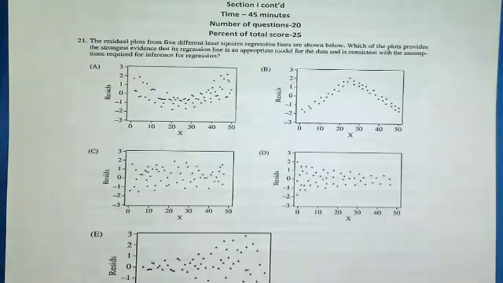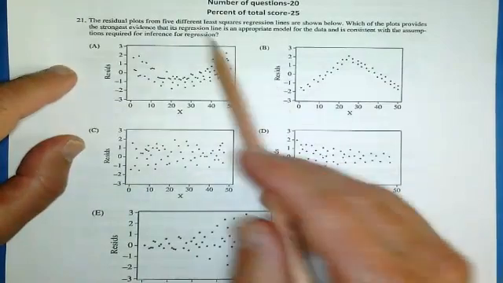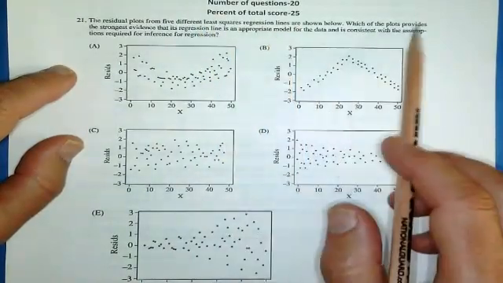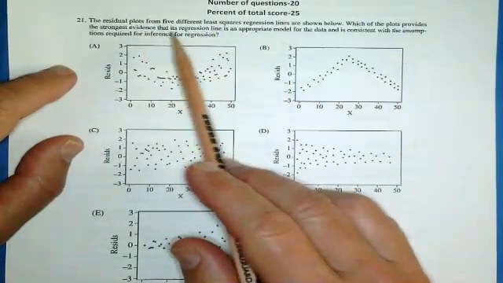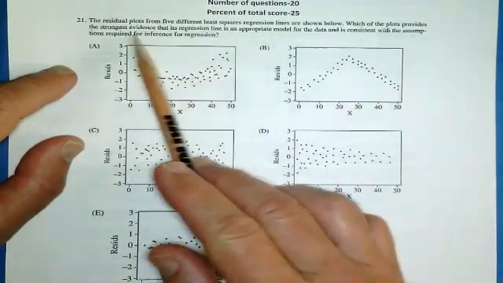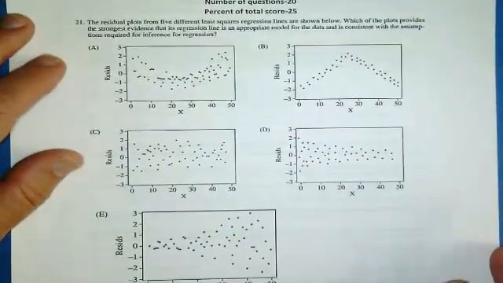Okay, here's video number 3. So we look at this. The residual plots of 5 different least squares regression lines are shown. Which of the plots provides the strongest evidence that the regression line is appropriate and is consistent with the assumption required for inference for regression? In other words, which of these give the best linear model?